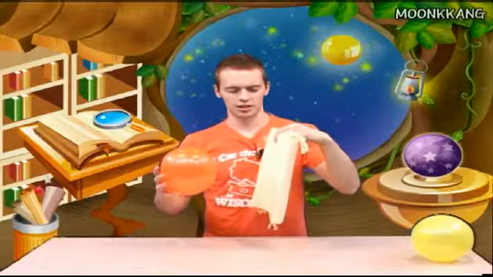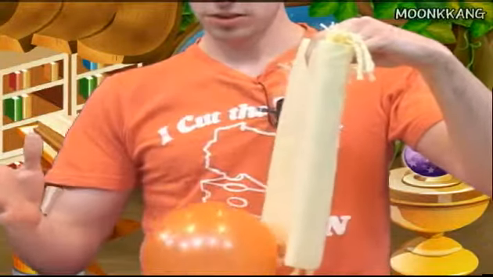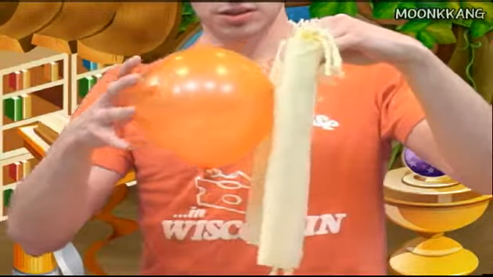Now, in this experiment, let's use static electricity to try and make this balloon stick onto this scarf. All right, what do you think will happen? Here we go. Okay, so what you noticed was the balloon wouldn't stick onto the scarf.